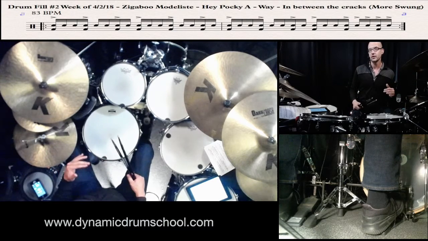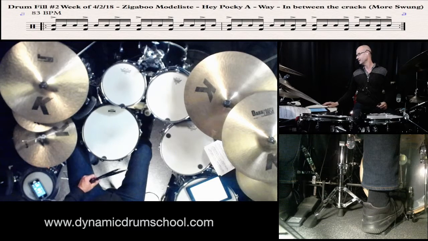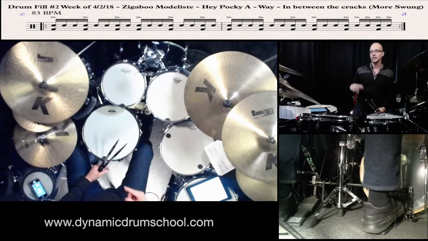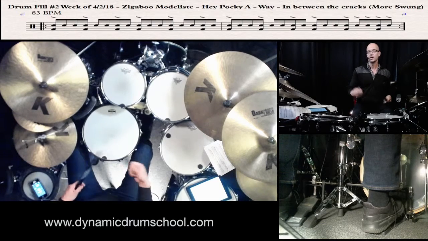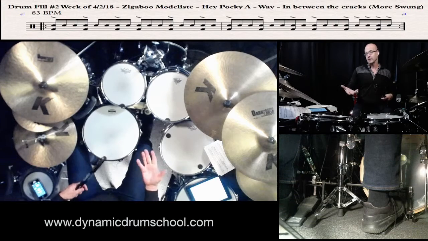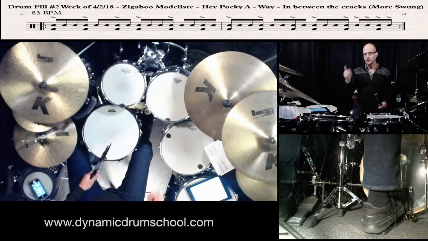First song I wanted to do is called Hey Pocky Away by the Funky Meters. And let me just play it a little bit for you. So you can hear it's just a drum beat on the snare drum, alternating strokes. Right, left for right-hand players, or left, right. And the bass drum pattern.